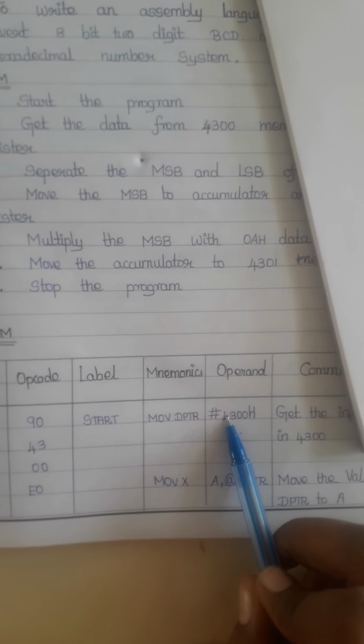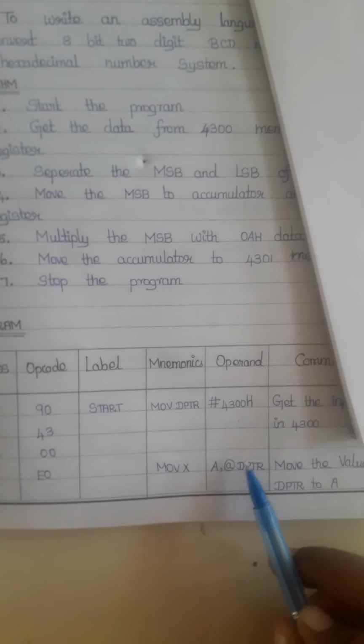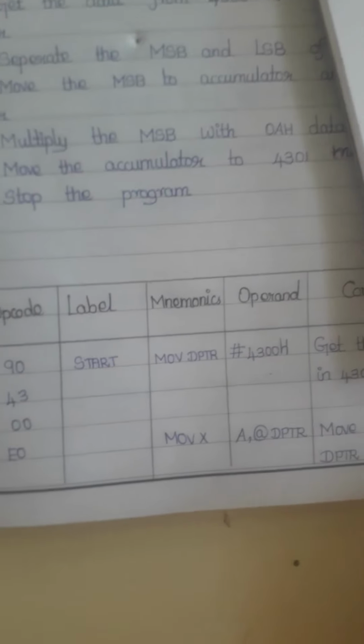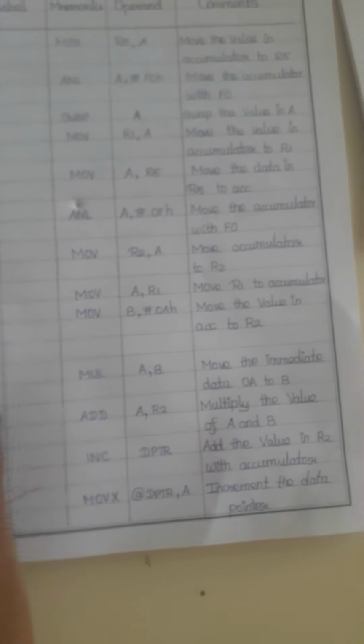Here we are going to give the input. In this location we give the input, and DPTR represents this address. Let us consider 4300, where we are giving data 15. I have considered BCD data 15 at location 4300. Now that 15 is moved to the accumulator.